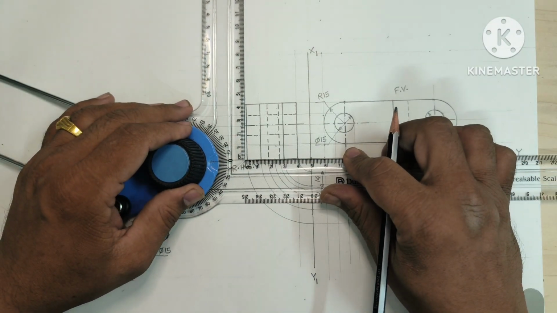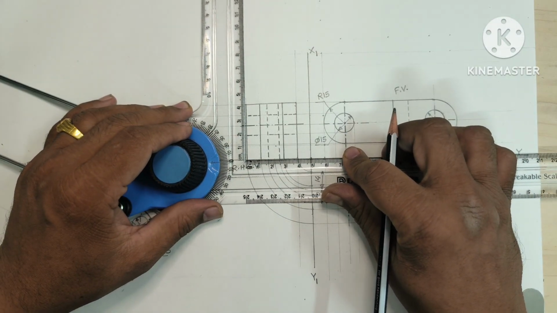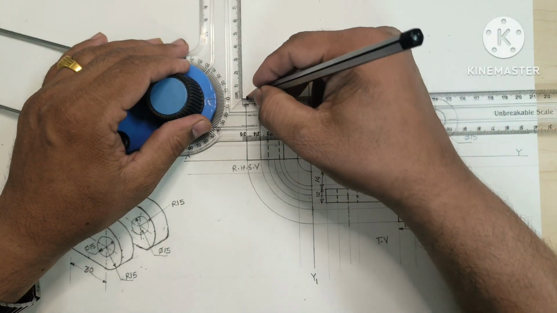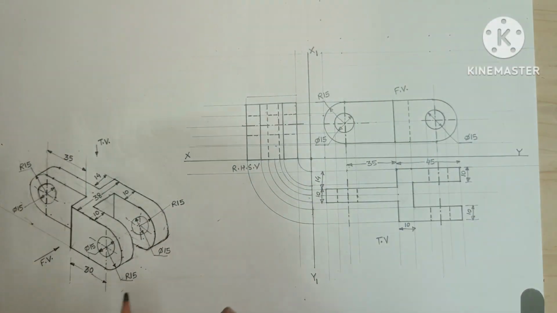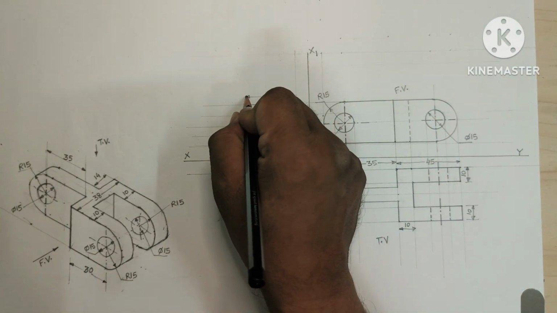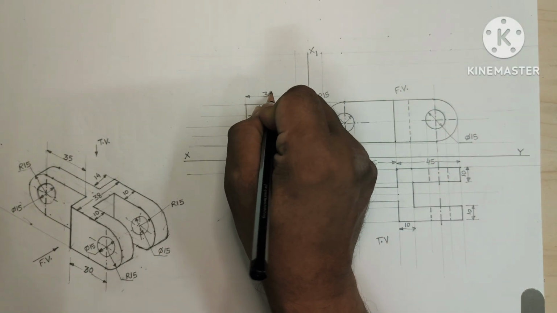This distance is how much? Horizontal distance. This distance is 38.